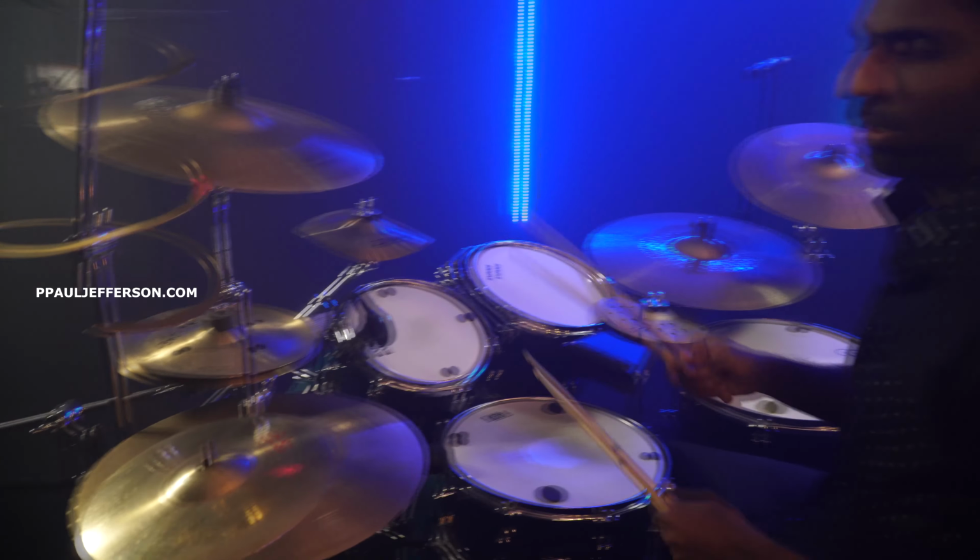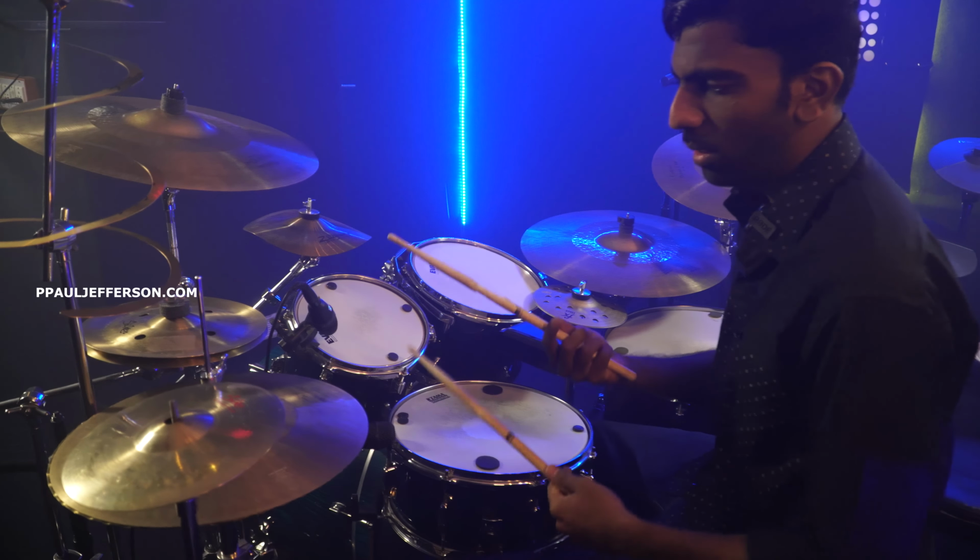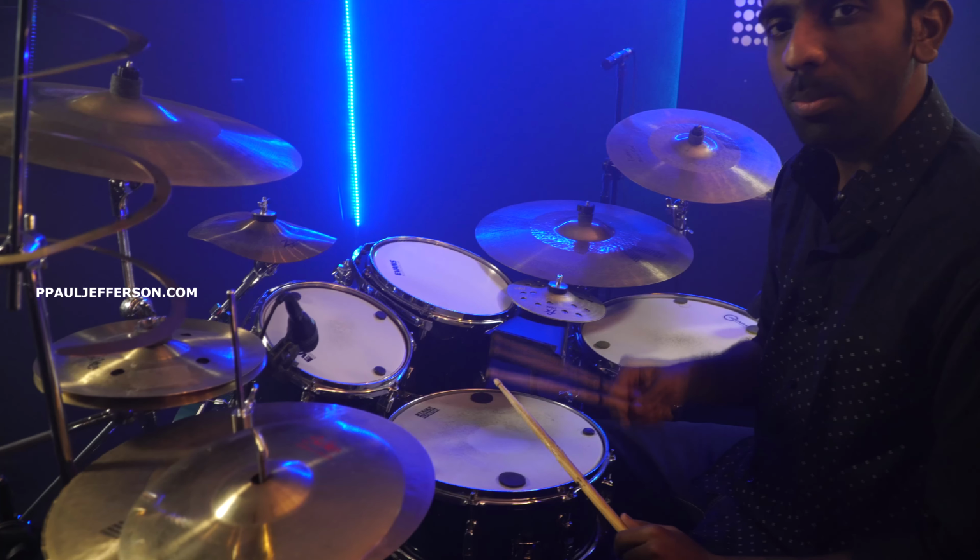Now this is the first step. If you have got this, pushing the eighth notes to the different counts on the hi-hat is going to be easy. Now let's try to put it on the second count.